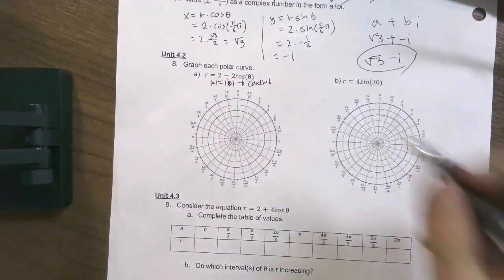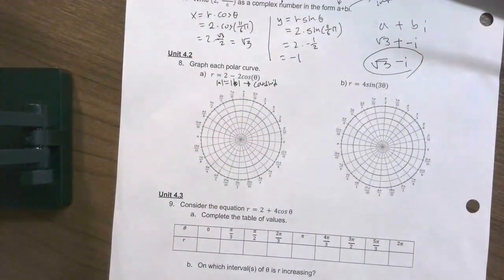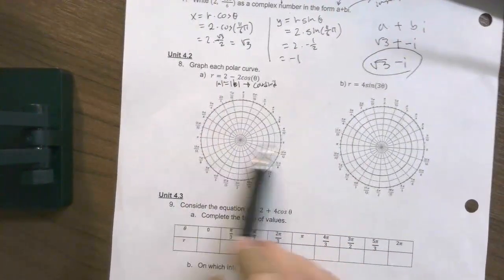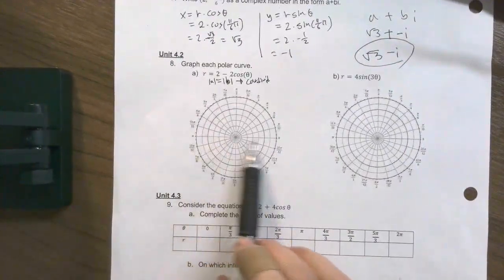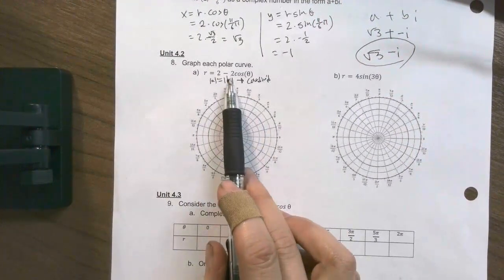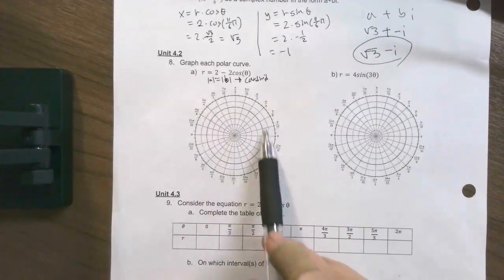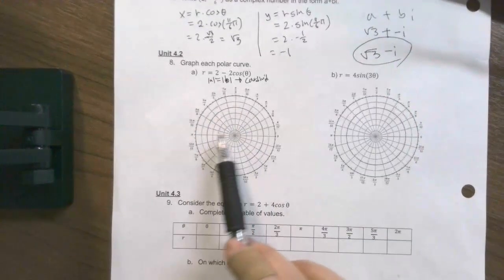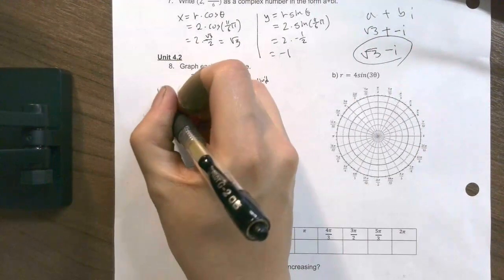The heart shape. Particularly, this is the cosine one, so the symmetry is going to lie on the polar axis. Last but not least, sine of b is negative. So is it going to lie heavily on the positive x-axis or heavily on the negative x-axis? Negative x-axis. So b is negative.